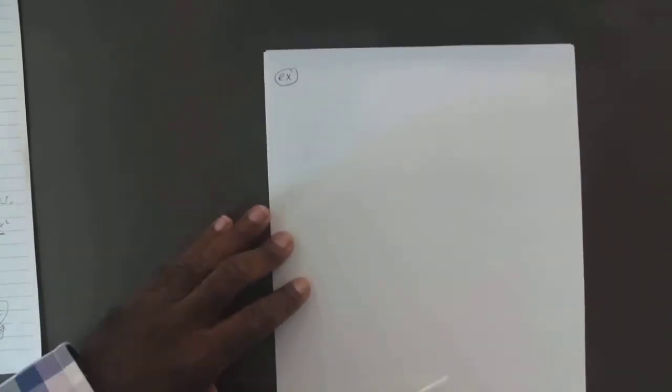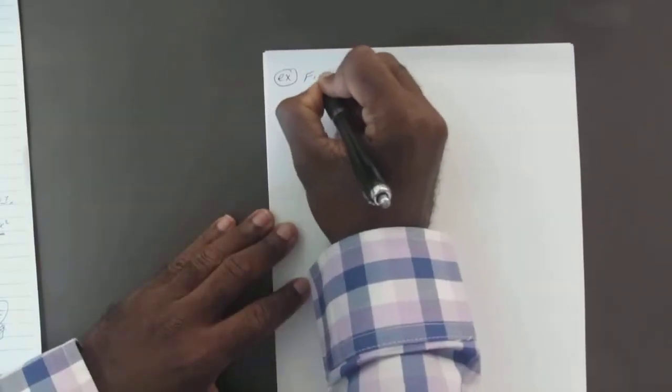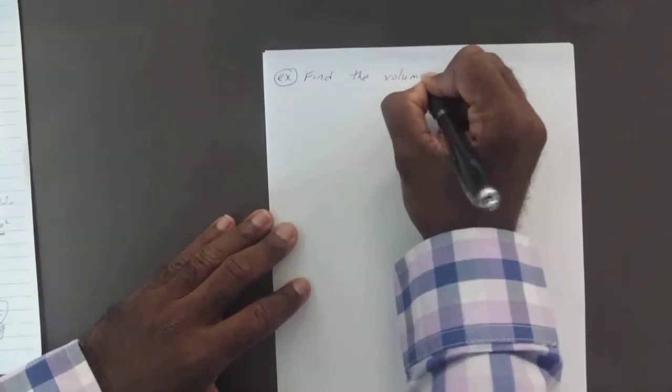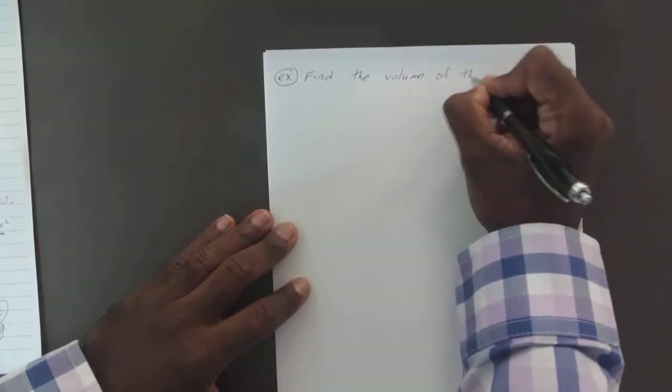Okay, so we have another example. And this one is not rotated about the x-axis, but it is rotated in the same direction. So you'll kind of see how to approach those.